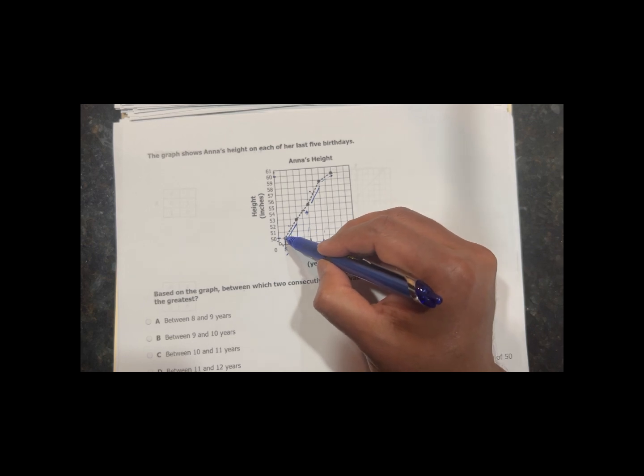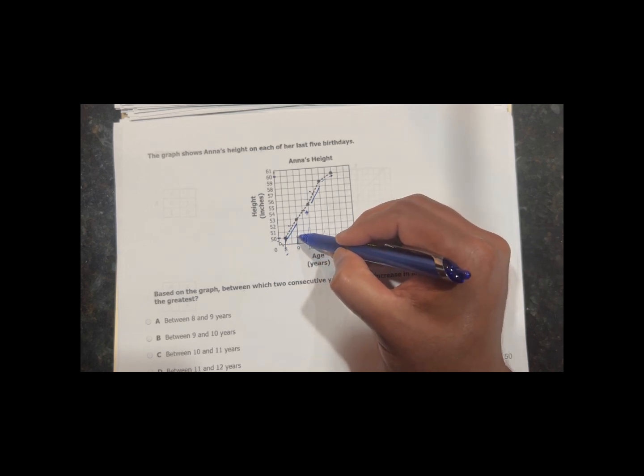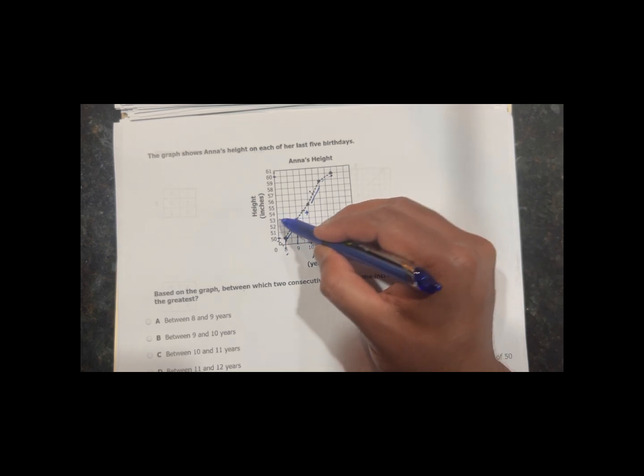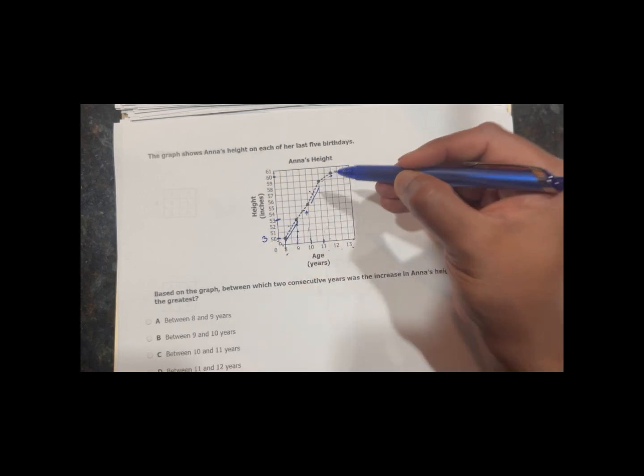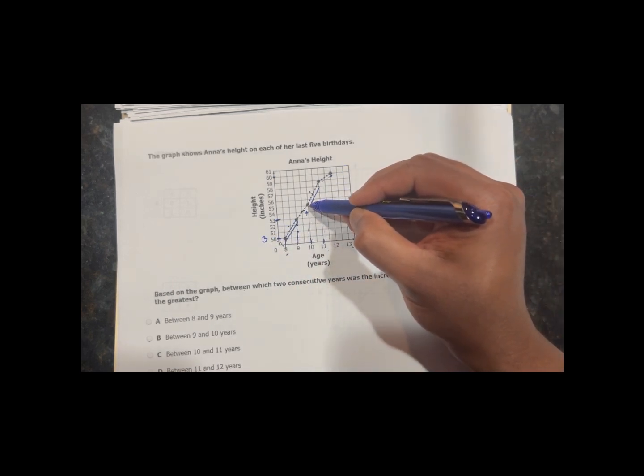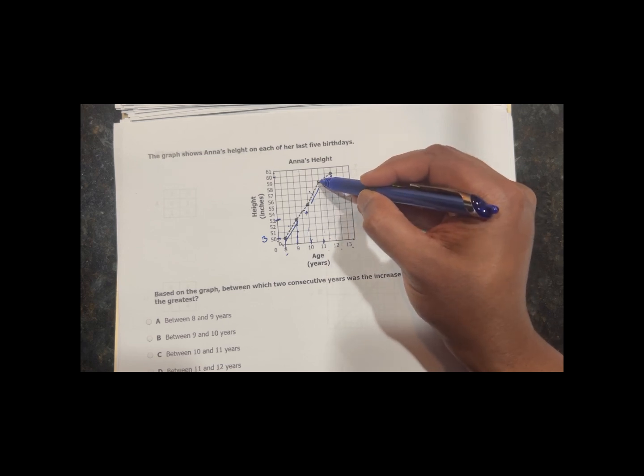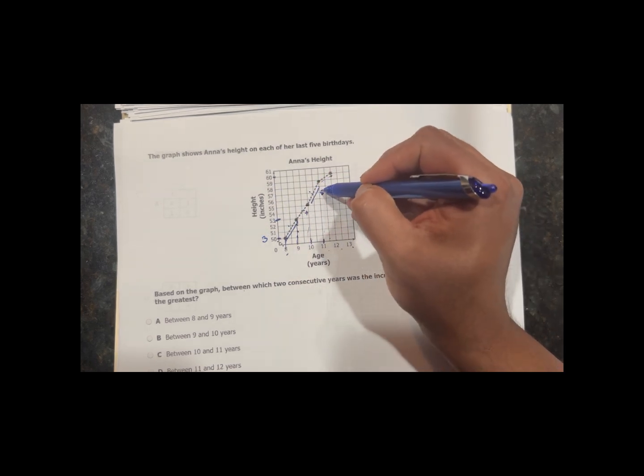But if you look at this, between 8 and 9, it went 1, 2, 3 units. It went from 50 to 53, so that's 3 units. But from 10 to 11, it went from 55 to 59, so it went 5 units. So obviously it's 10 to 11. That's one way of eliminating it.